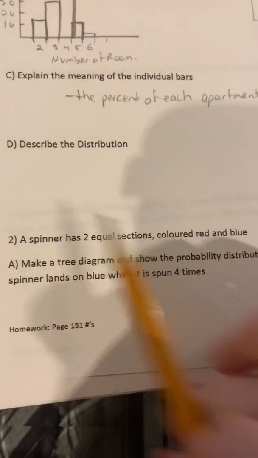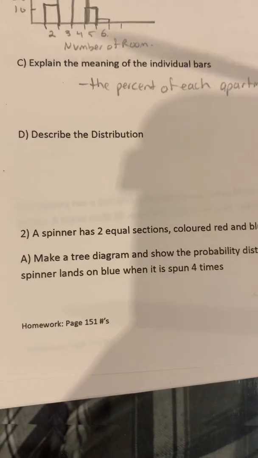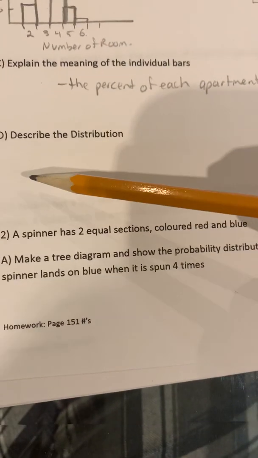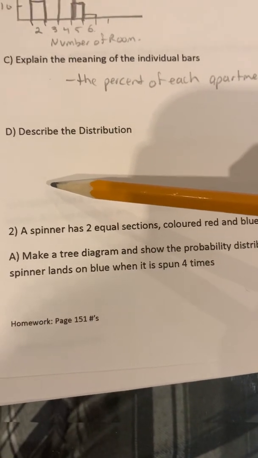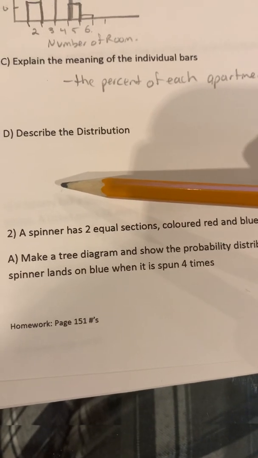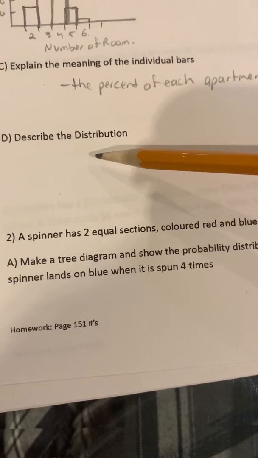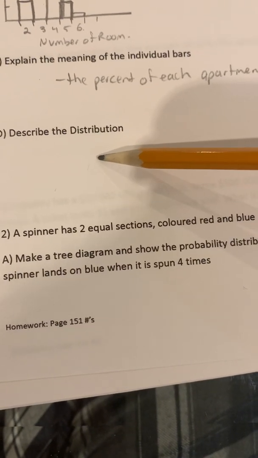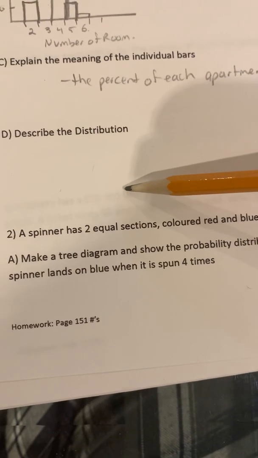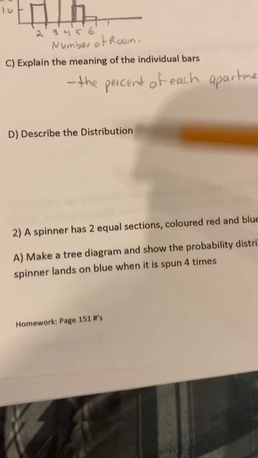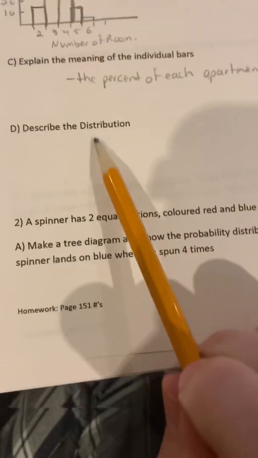I'm not going to write it out, I'll just say it out loud. So I would say it starts at 2 rooms per apartment, and then it increases in probability up to 4 rooms. Okay, and then after 4 rooms, it decreases quite rapidly till 6 rooms. Okay, don't worry too much about that one.